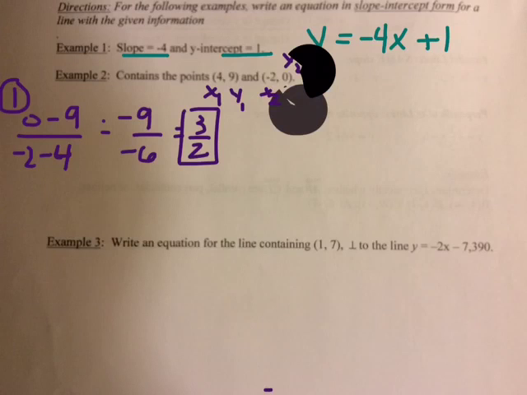We weren't given the y-intercept, but we can pick one point. I'm going to pick this point. I like to pick the point with the smaller numbers, easier to deal with, and plug the 0 in for the y value. Plug in the slope for the m, and plug the negative 2 in for the x value. And then we're going to solve for b.